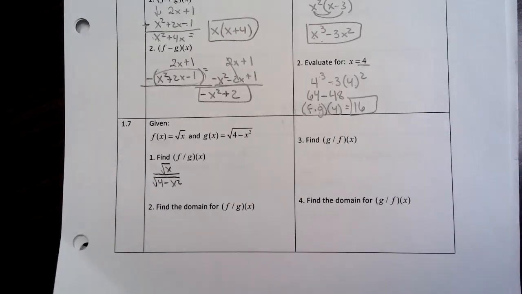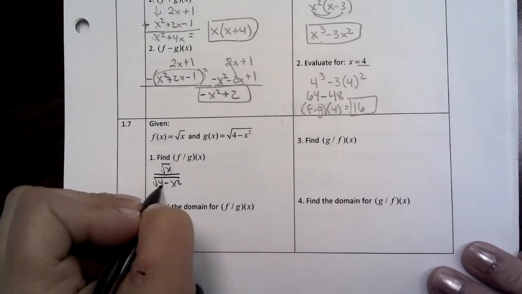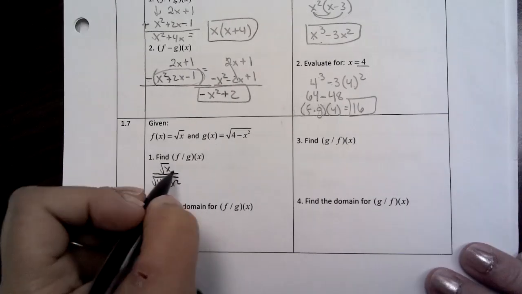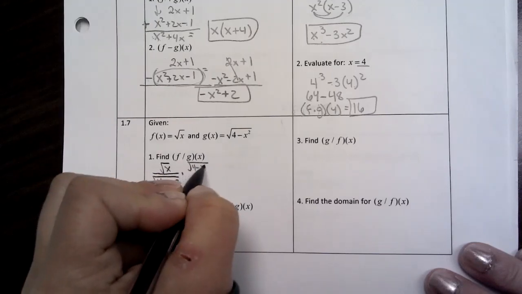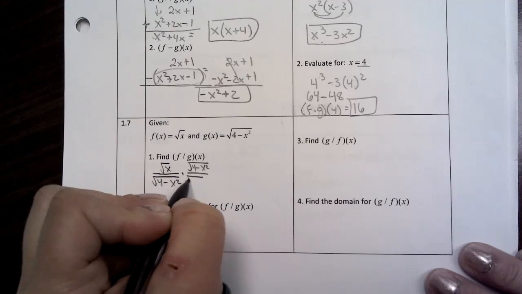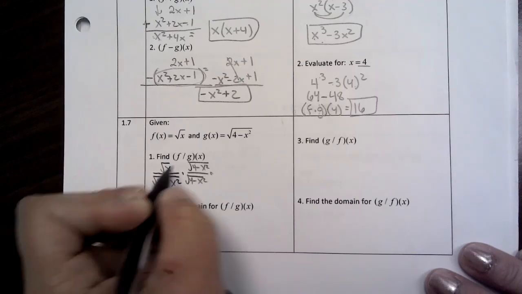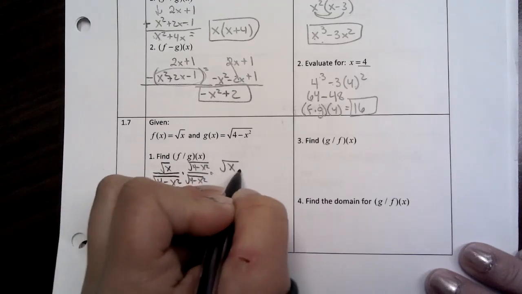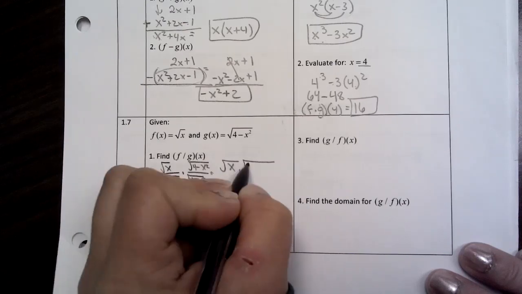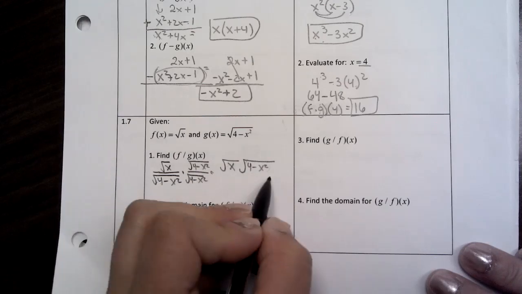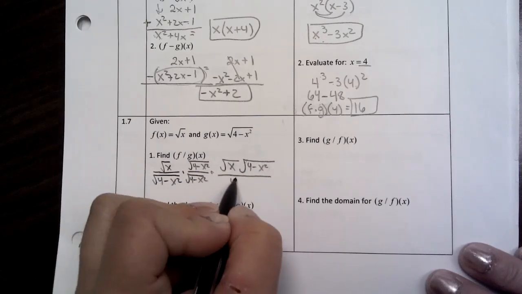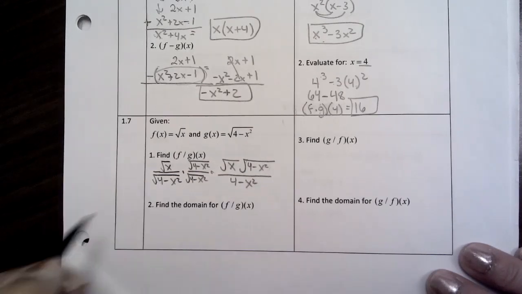So I'm going to go on ahead and multiply on both sides, times the square root of 4 minus x squared over the square root of 4 minus x squared. And I'm going to get the square root of x times the square root of 4 minus x squared. And I could put these both under the same radical with parentheses if I wanted. Over 4 minus x squared.